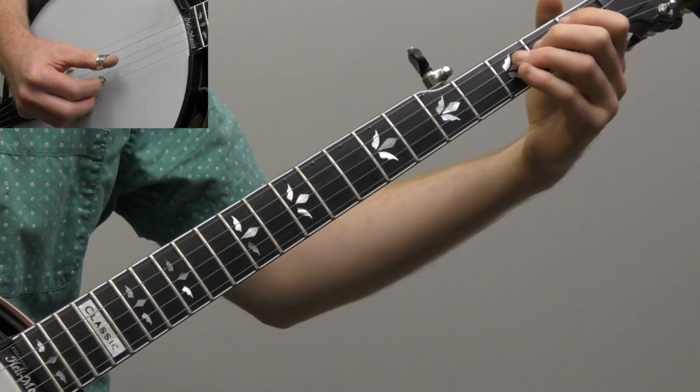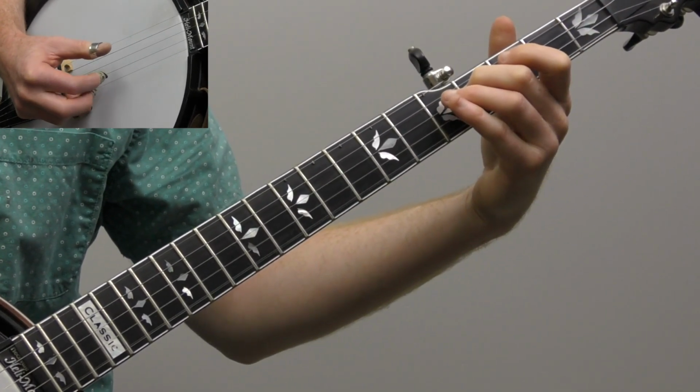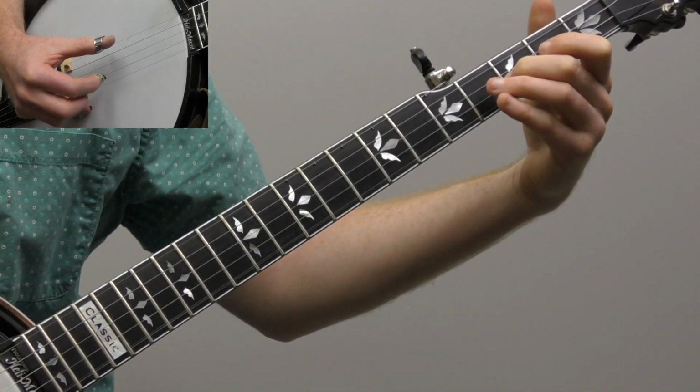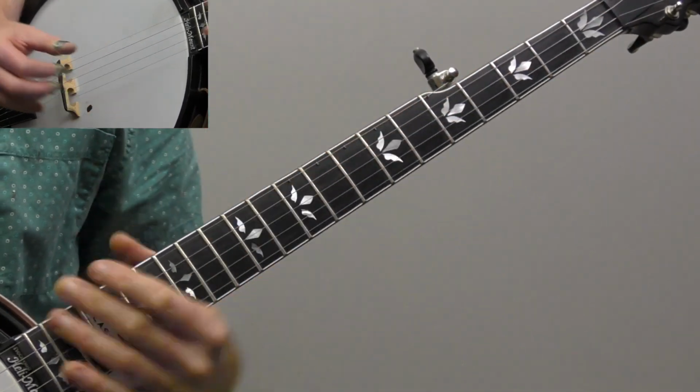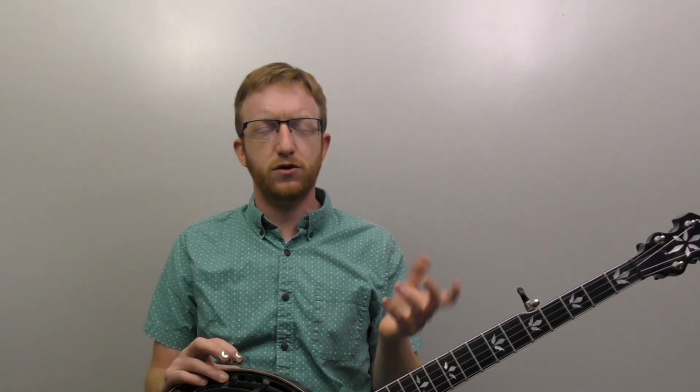Or maybe I start my break here. Or I start here, right? So if I'm learning a song that I've never heard, I'm always going to start on one of those chord tones, especially if I'm playing bluegrass. Maybe if you're doing jazz or something, it might start on a different degree of the scale. But in bluegrass, it's almost always going to start on one of those safe chord tone notes.